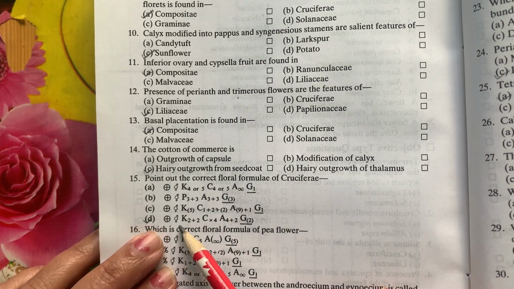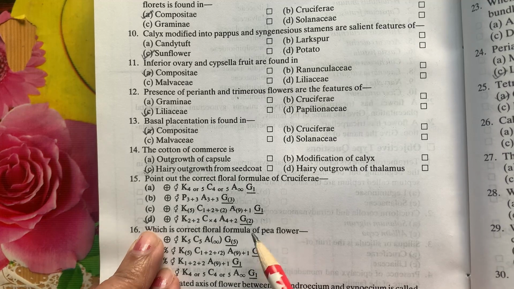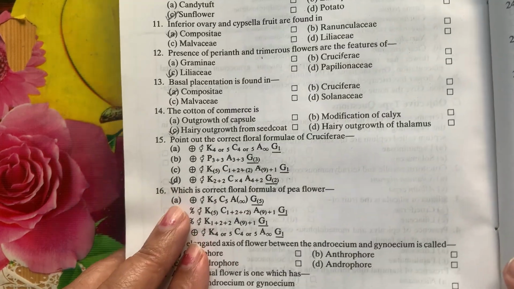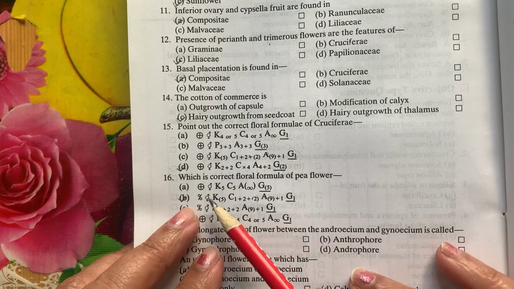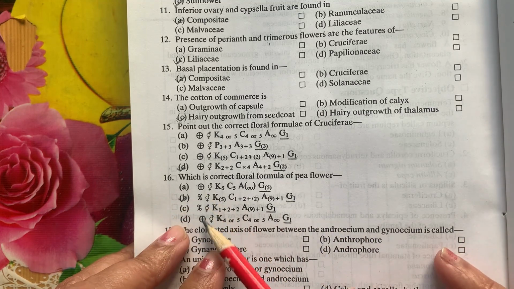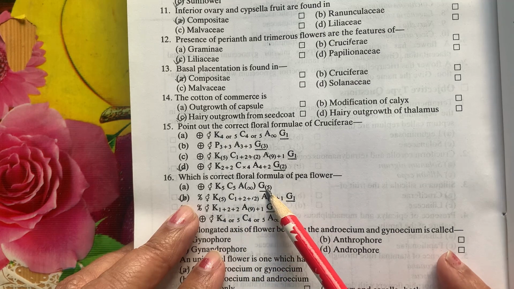It is actinomorphic, bisexual, calyx 2 plus 2, corolla cruciform, androecium 2 plus 4, tetradynamous condition, bicarpellary syncarpous superior only. Inferior it is not. Which is the correct formula for pea flower? First, A, B, C, and D. It is actinomorphic, bisexual, K5, C5, A indefinite, G5.